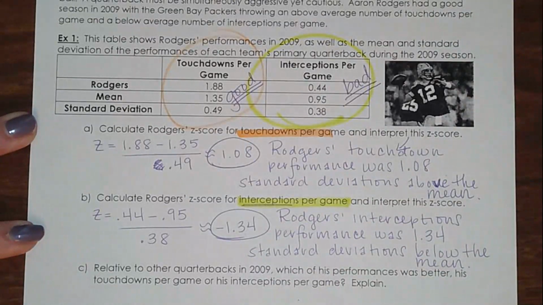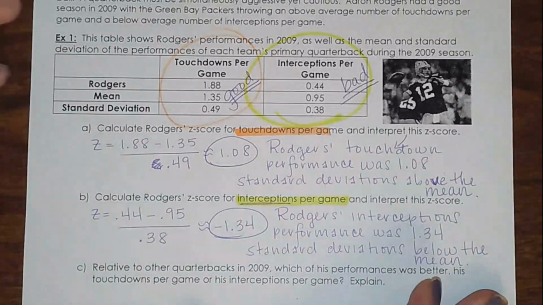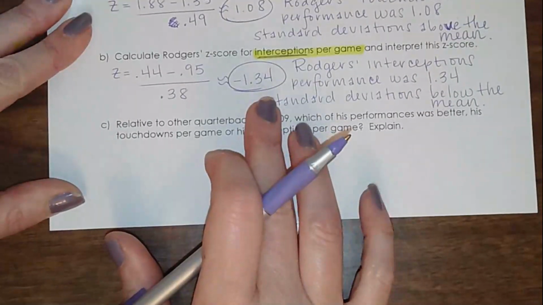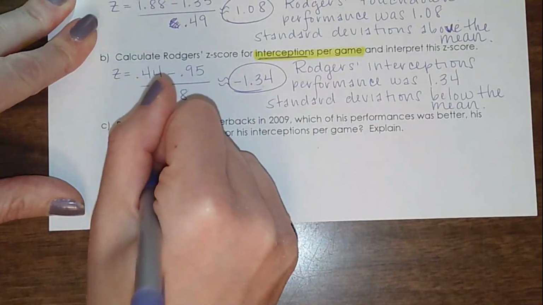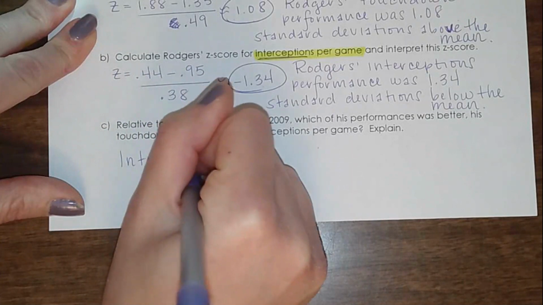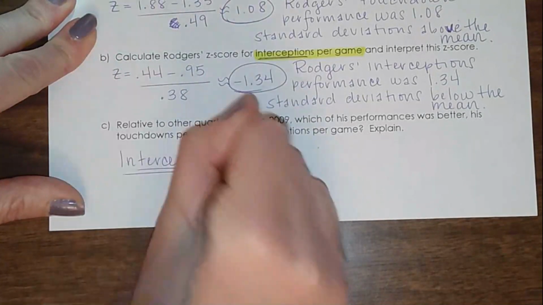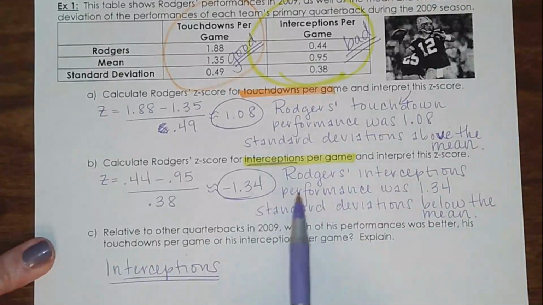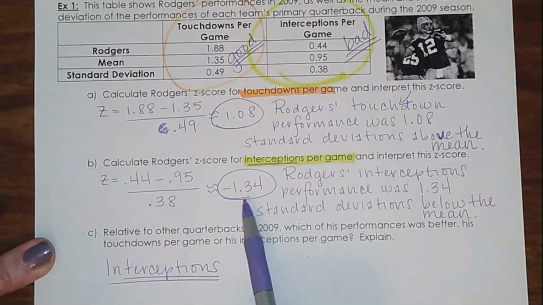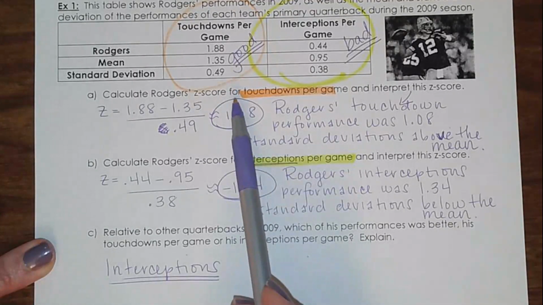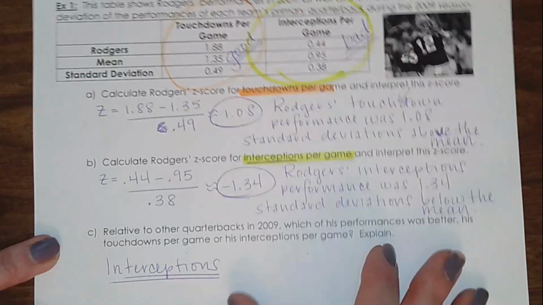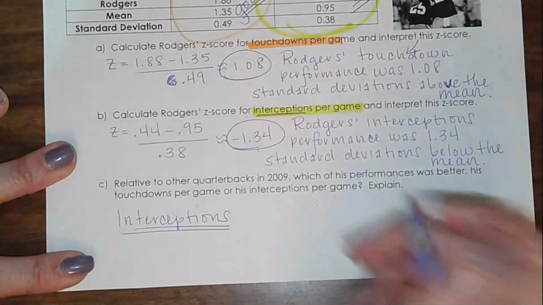So which one is actually the better performance relative to other quarterbacks? It's going to be the interceptions performance. Remember what I said, this is bad, so you actually want to be below average. This is 1.34 standard deviations from the average, while this one's only 1.08 standard deviations from the average. Why? Because it's further away from the average, or the mean.